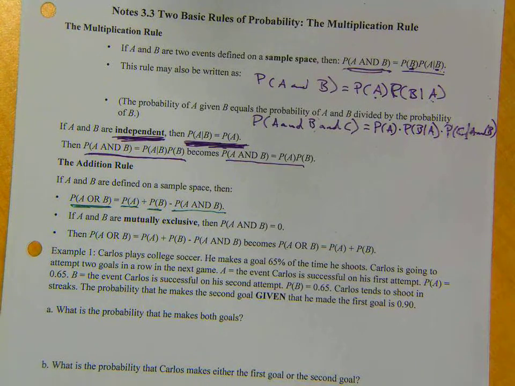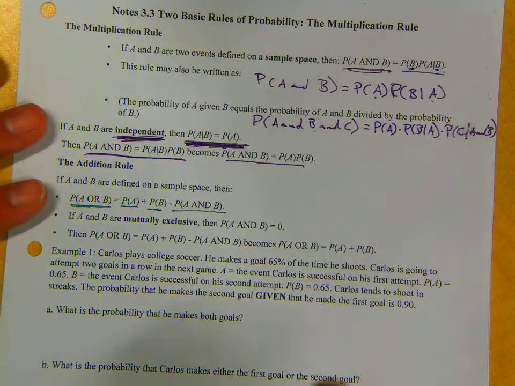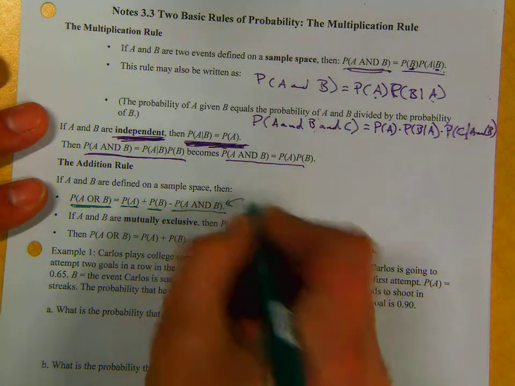Subtracting the probability of A and B is actually because we double counted. There's the possibility that with A and B, there is some overlap between those two sets. If I just calculate the probability of A and the probability of B separately, I'm possibly double counting that group that is both in A and B. So I have to take away A and B because we double counted.